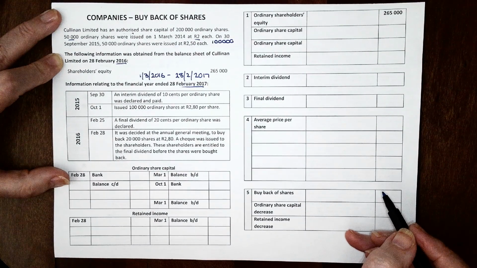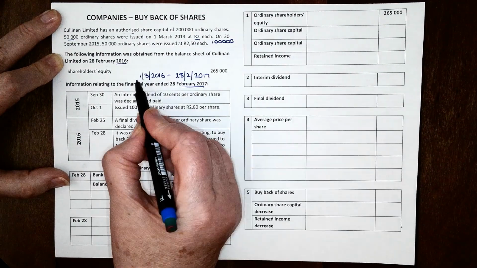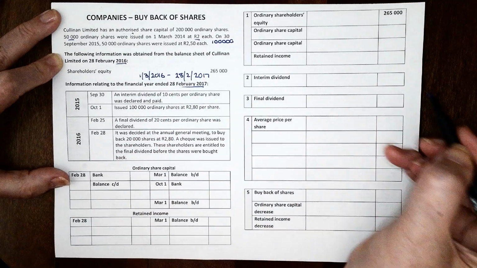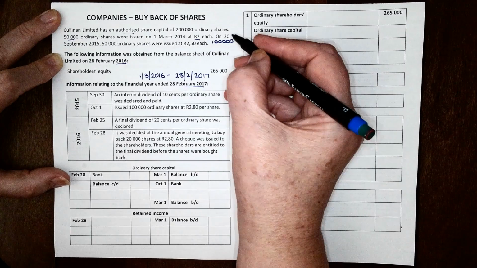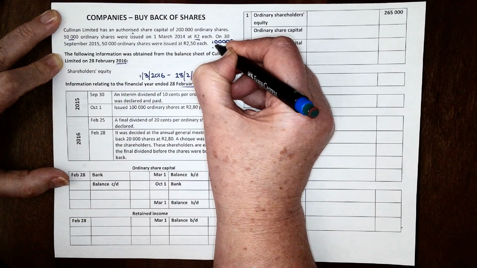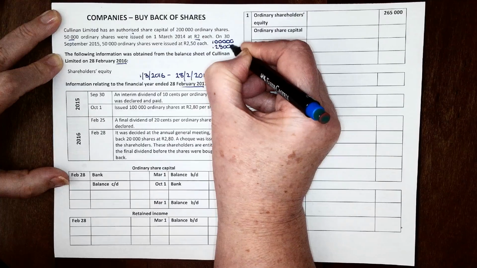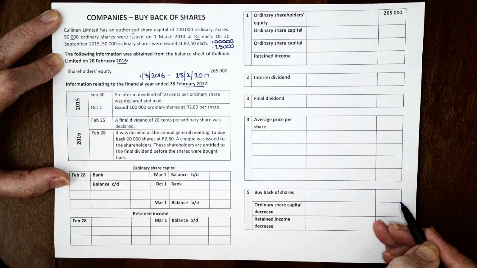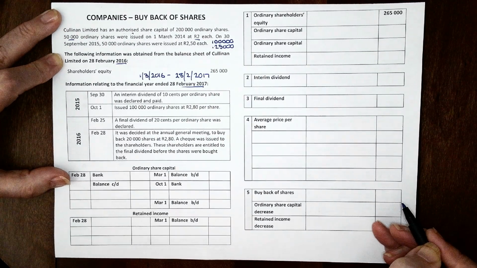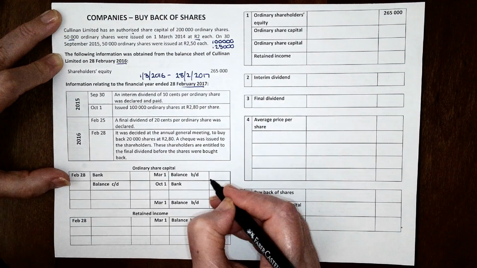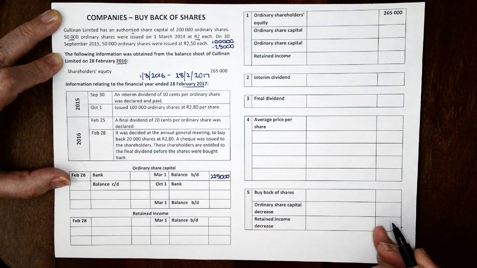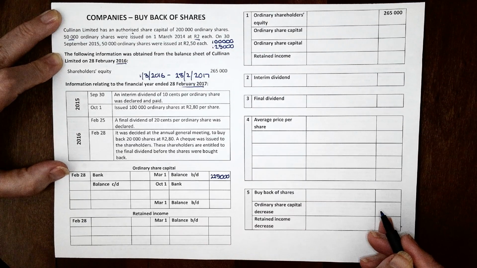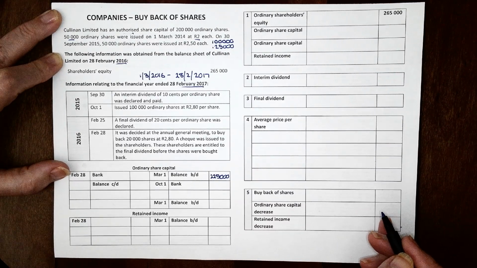On 30 September 2015, that's before our current financial year, 50,000 was issued at R2.50, giving an additional capital amount of 125,000. The opening balance is 225,000 Rand for capital.